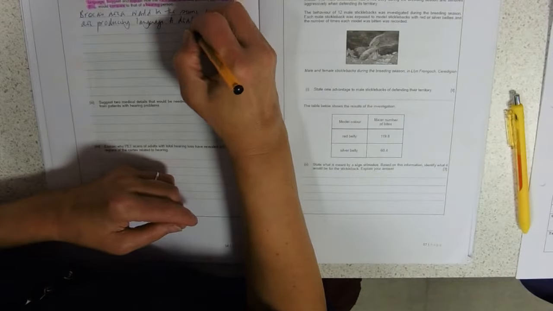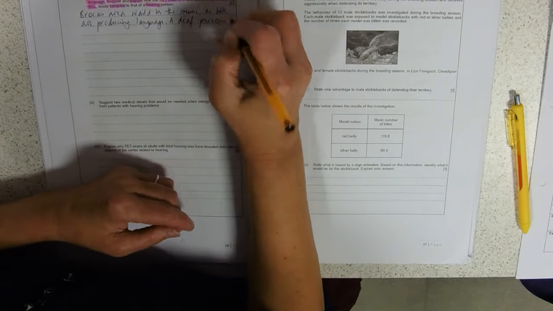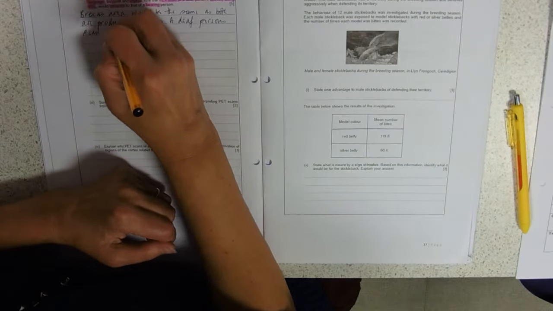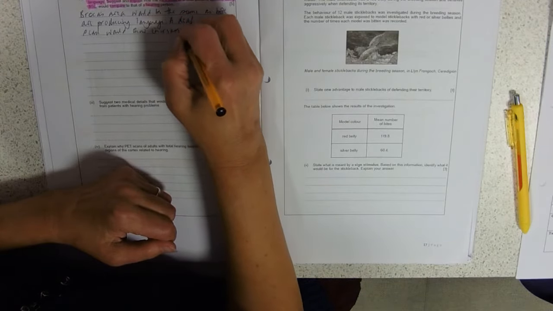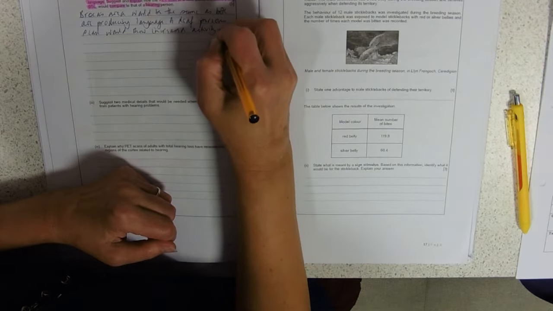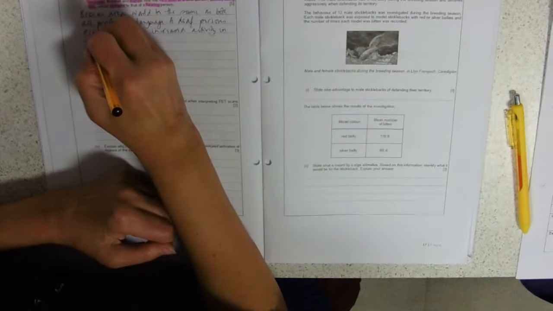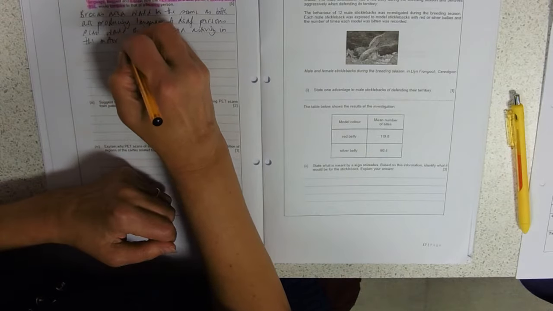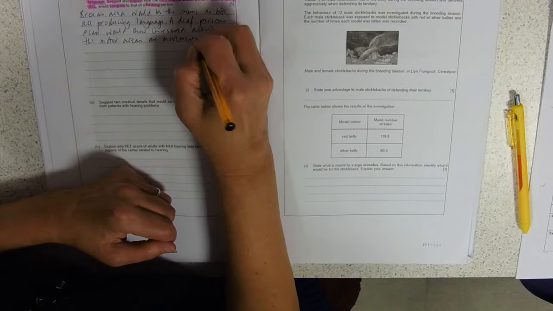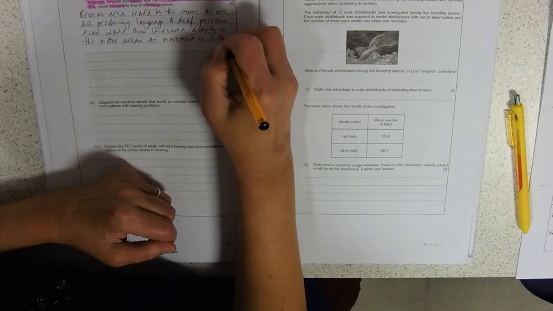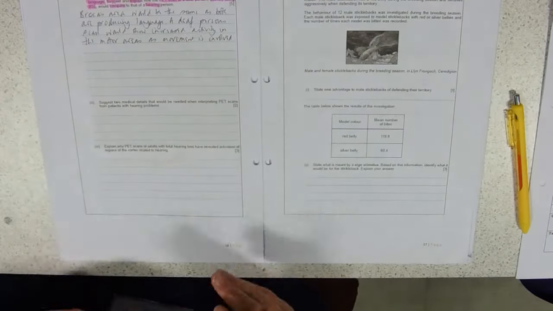So a deaf person's scan would show increased activity in the motor areas as movement is involved, and also of course they have to be seeing, so there would also be increased activity in the occipital lobe.